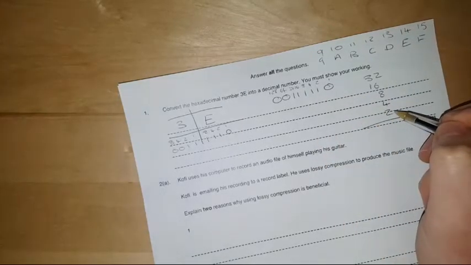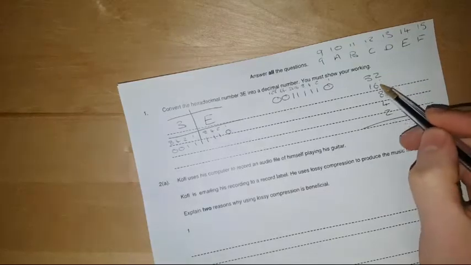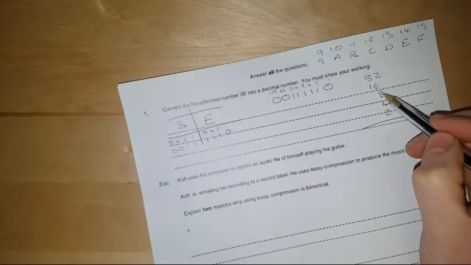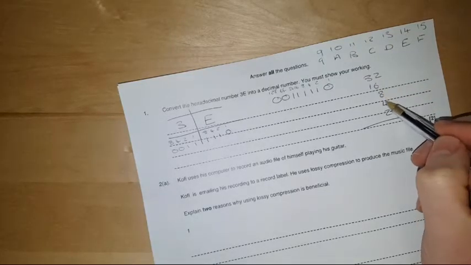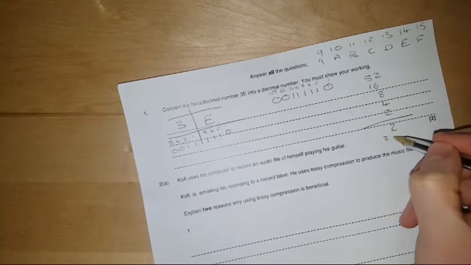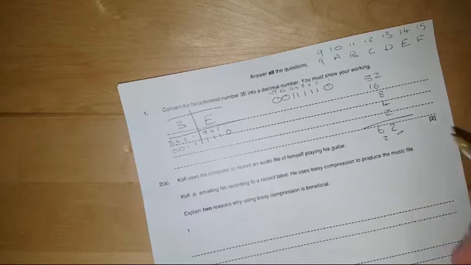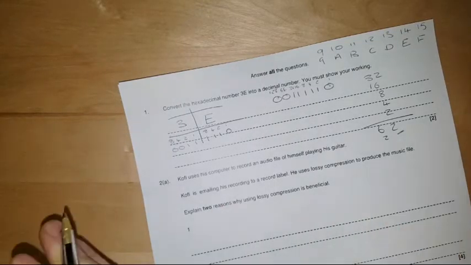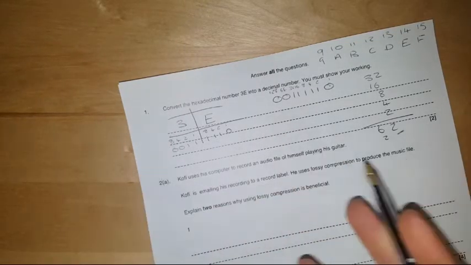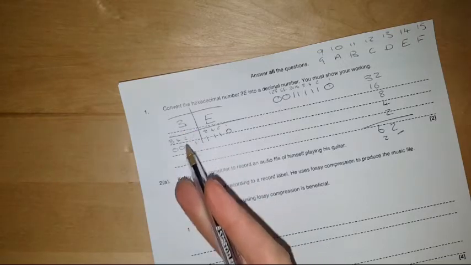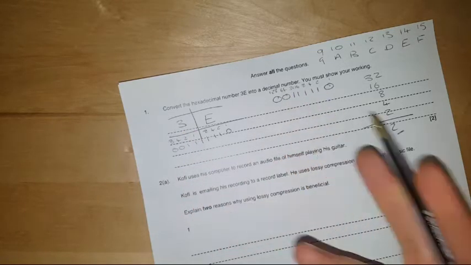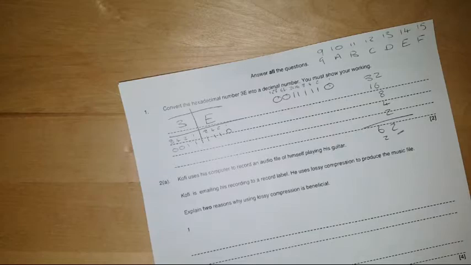I just need to add these up now. 16, 20, 22... 3, 4, 5, 6. So my answer is 62 for this one here. Okay, so that's all the way through there, going from a hex value into a binary value and then from binary finally into a real value.